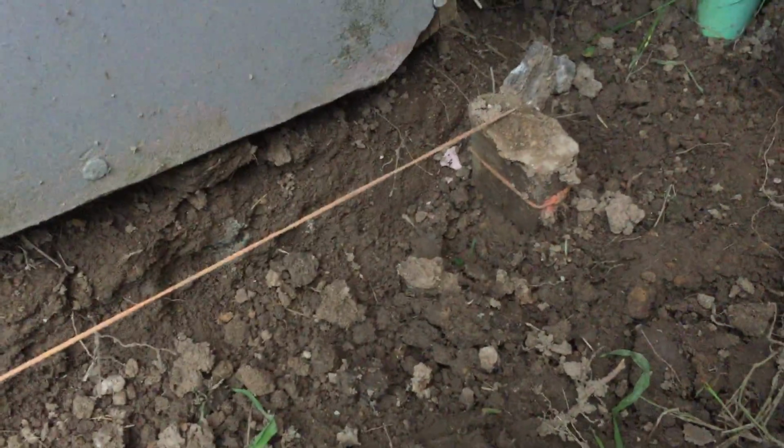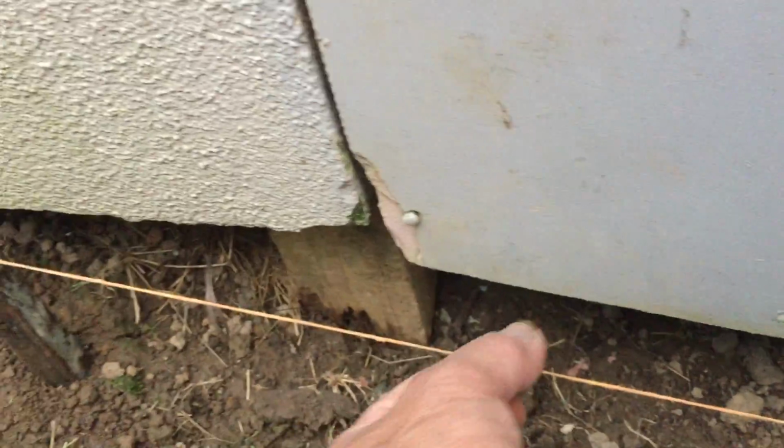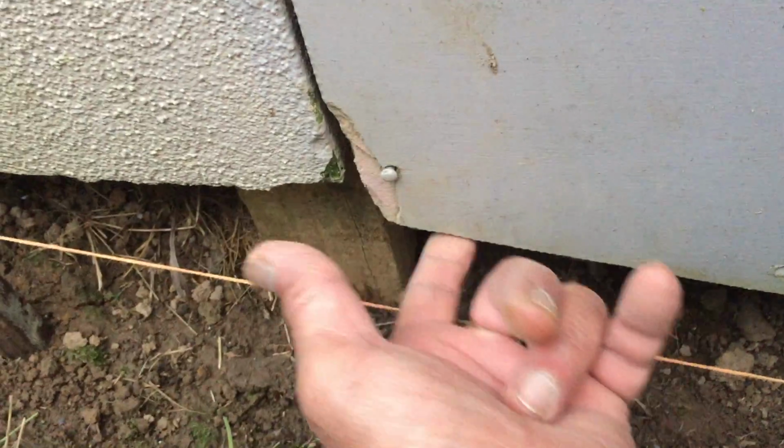So this is the finished level of concrete on the left hand side, and that string line there is the finish of concrete, as you can see on the string line. Basically, that's the string line. So this is the finish of concrete. So that's about 20 mm lower from the bottom of this door.